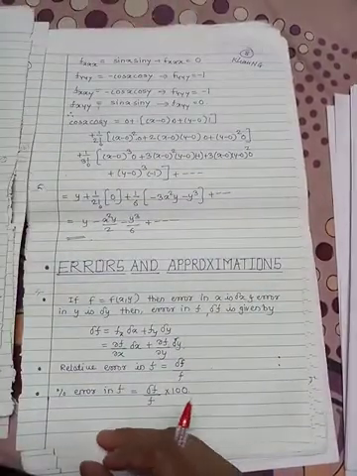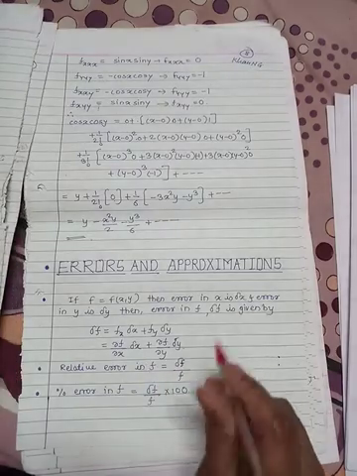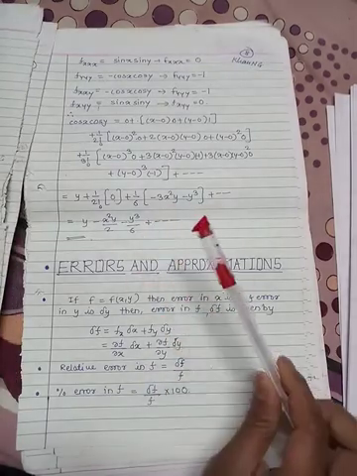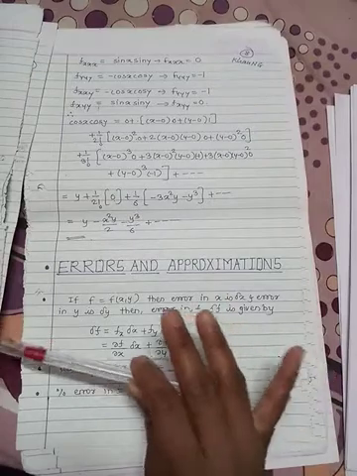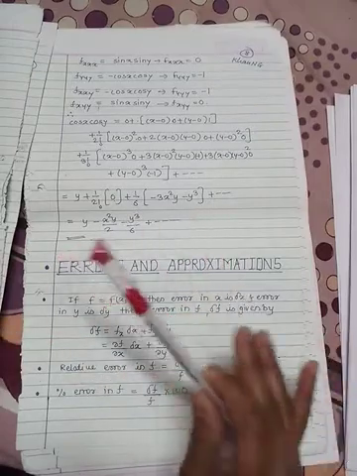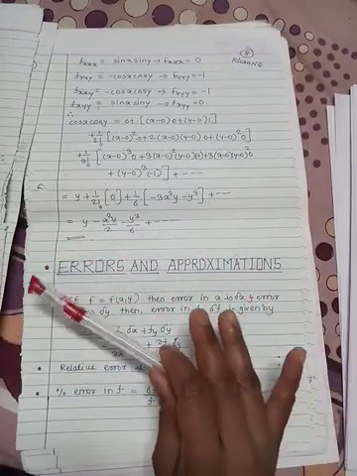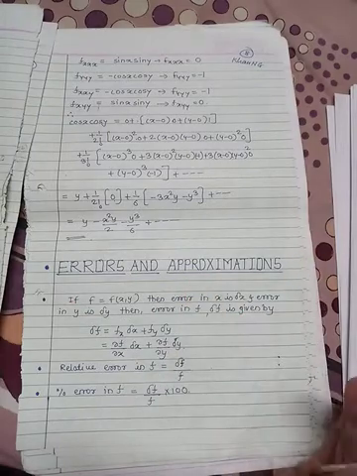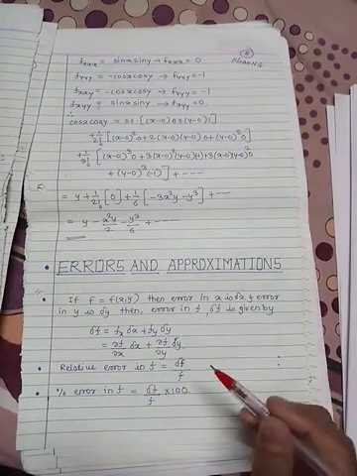So this is your Maclaurin's and Taylor series formula. 50% of the example is partial derivative calculation, and 50% of the calculation is substitution and simplification.